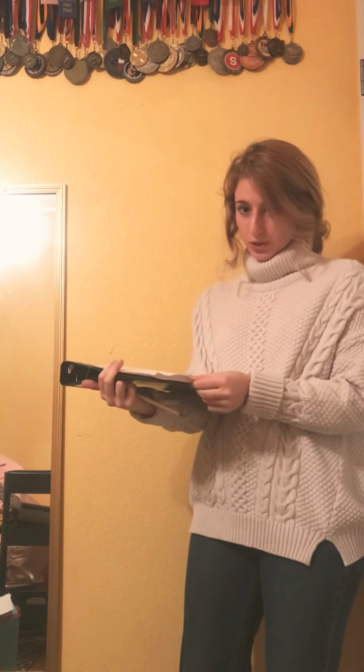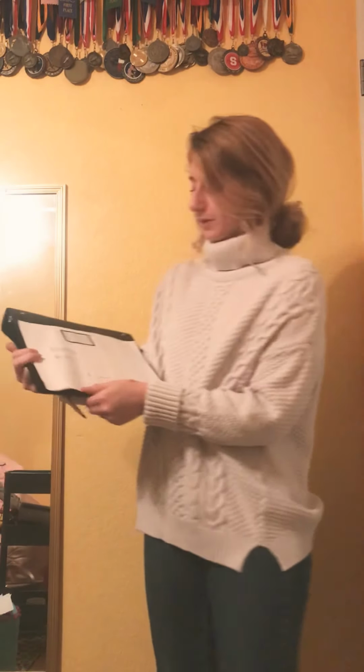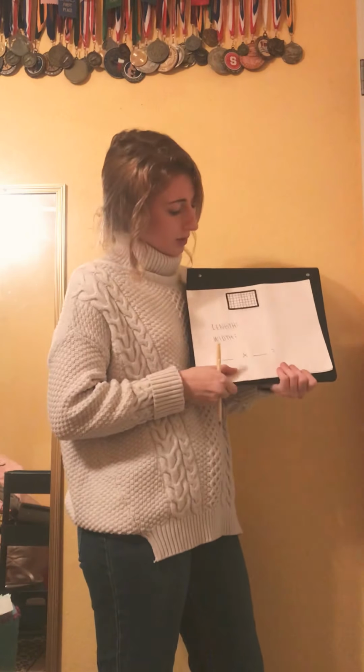Now let's move on to a more difficult one. Whenever we get into higher numbers like this, that's whenever you really need to start multiplying. You don't want to take all your time up and count each of these individually because it will be very time consuming. So all we have to do is find the length and the width.